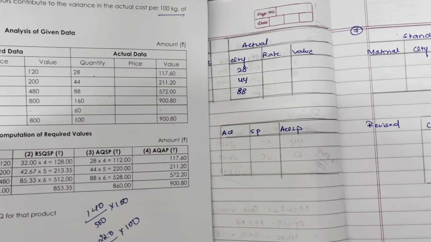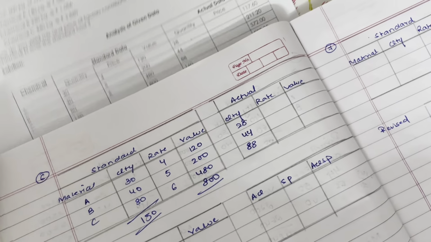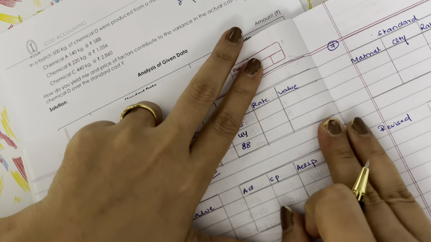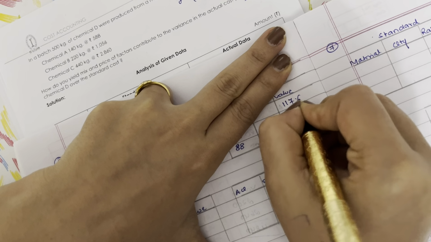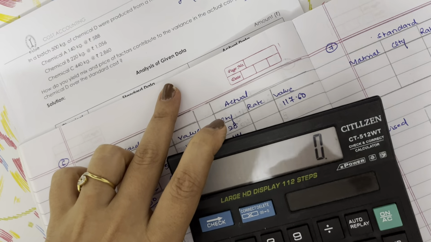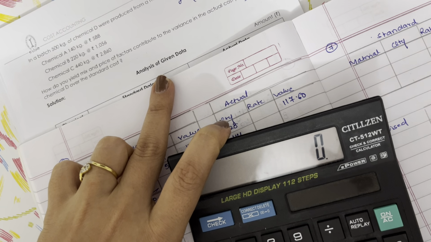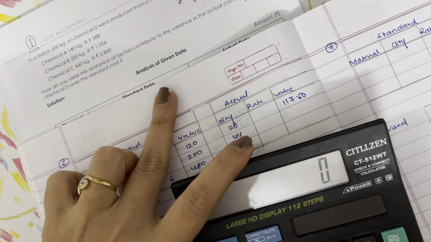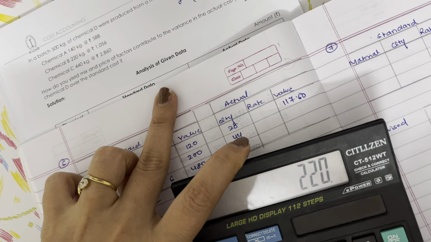So if I calculate it this way, I'll get my actual rate, actual value also. So here I'll get 117.60. Similarly, I'll calculate for my other quantities also. For 220 it is 1056. So for 44 kgs it will be 44 into 1056 divided by 220.